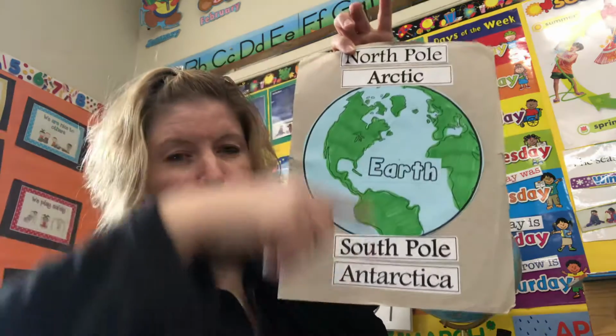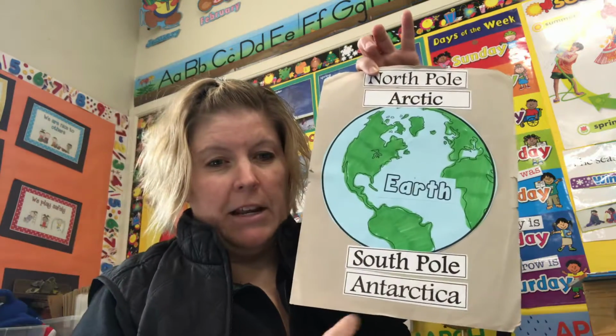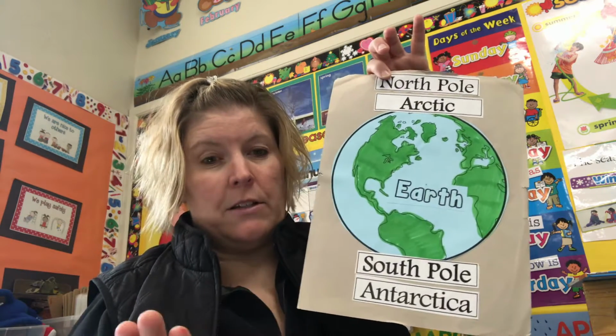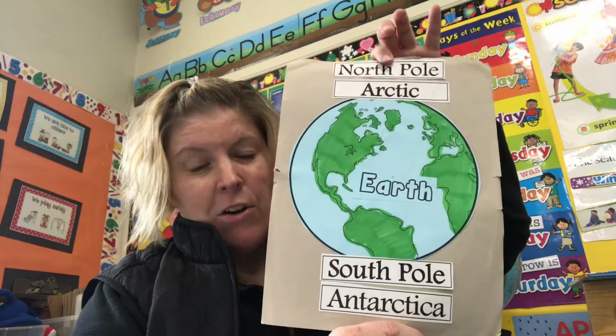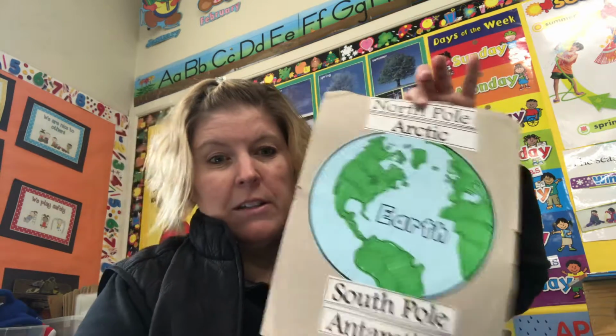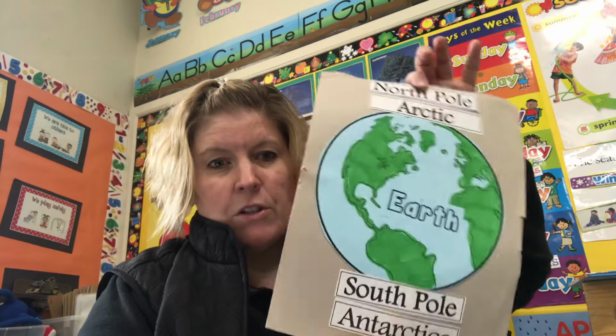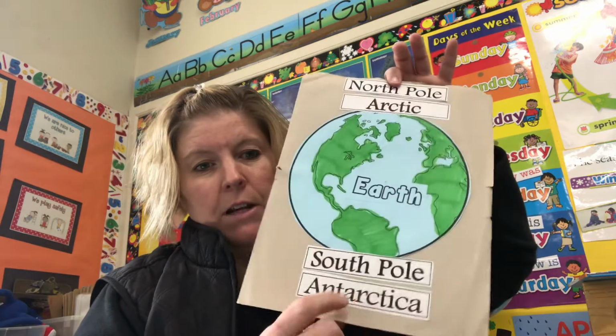And these are two of the coldest places on our planet. Antarctica is the coldest. There aren't many people that actually live in Antarctica. The only people that are there are scientists who are doing research, because it's so very cold down there.